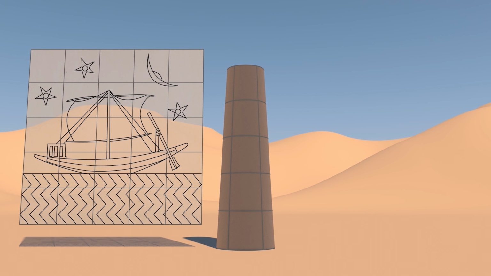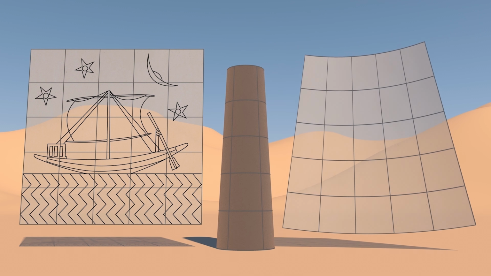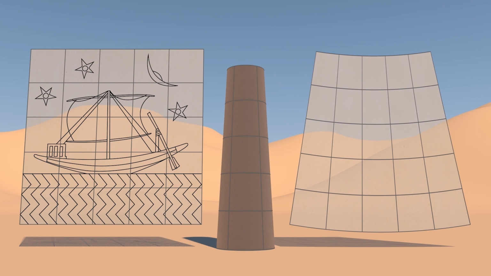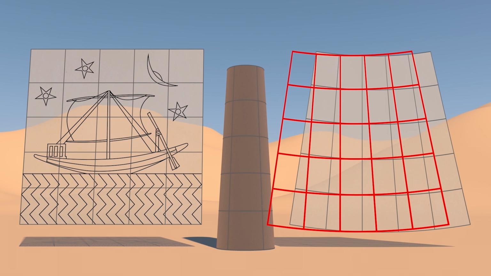3 dimensions. So let's try to simplify things by unrolling our column so we can work with a 2D surface instead. This is the surface of our column. Compared to the square grid, it looks a bit more complicated. But at least now we can better visualize how we're going to have to transform our art. Somehow, we need to turn this shape into this shape.